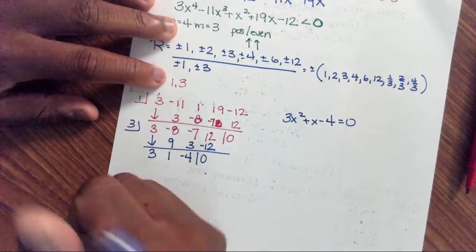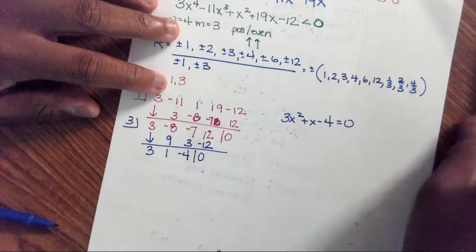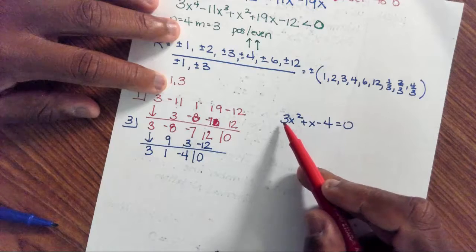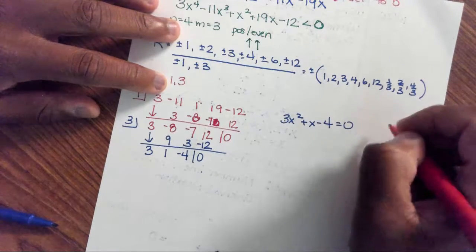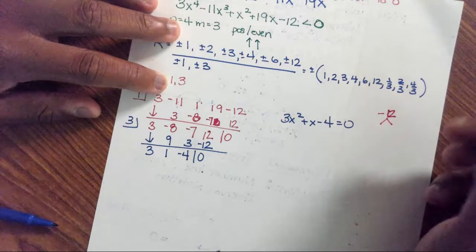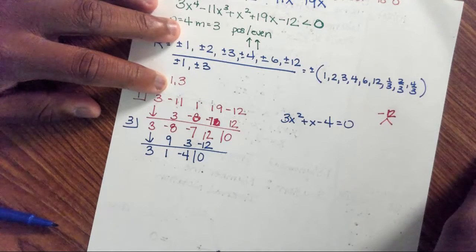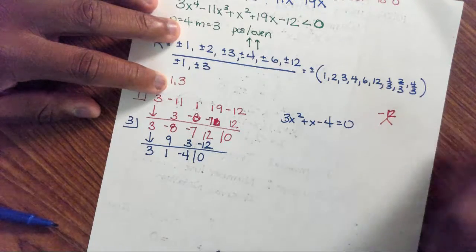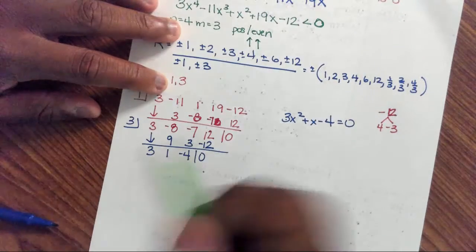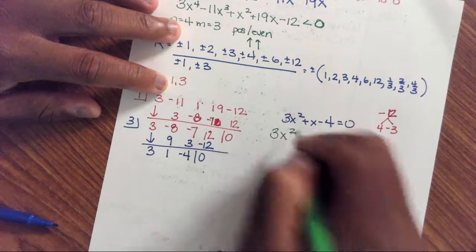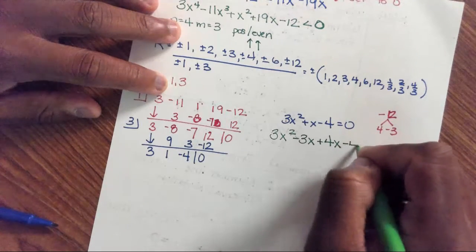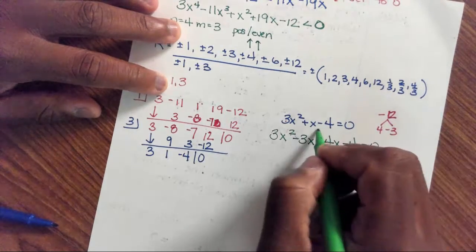How do you factor 3x squared plus x minus 4 equals 0? Multiply the first times the last. You're going to get what? Negative 12. Factor the negative 12 that add to positive 1. 4 and 3. So we need 4 and a negative 3, right? So it's 3x squared, I'll do it like this, minus 3x plus 4x minus 4 is equal to 0.